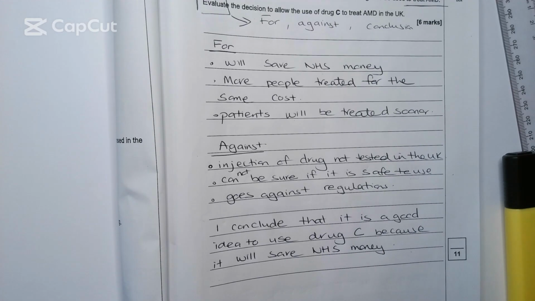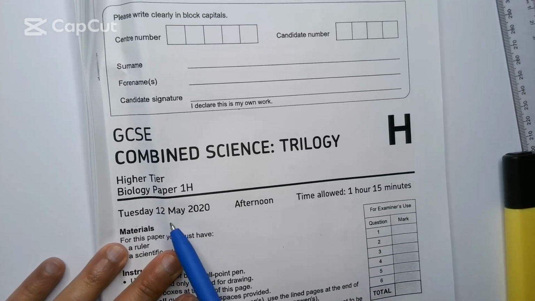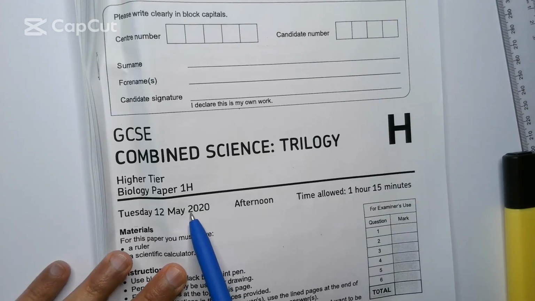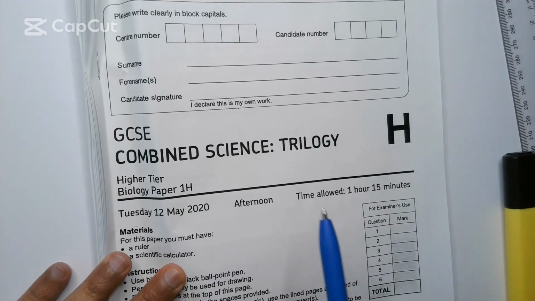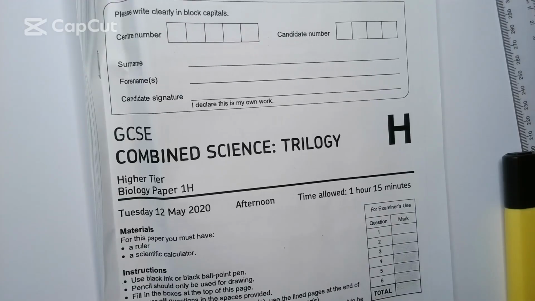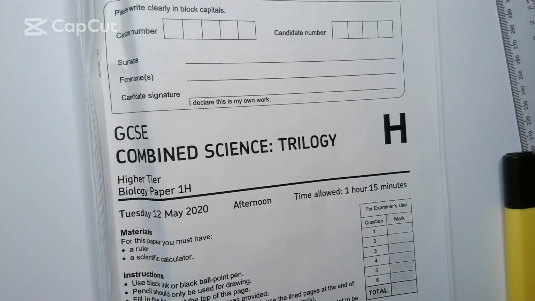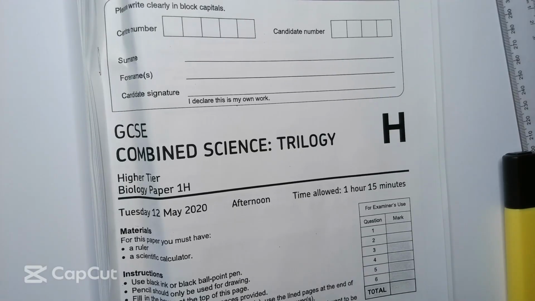Okay, so that brings us to the end of the biology paper 1, and this was the May 2020 paper. What I will do is I will also upload the blank version of this paper plus the mark scheme, so you can have a go at the paper in your own time.